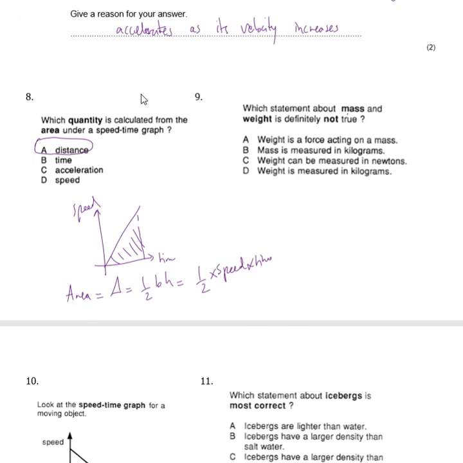Now, which one's not true? Weight is the force acting, that's correct. Weight is measured in kilograms, correct. Weight can be measured in Newton, correct. Weight is measured in kilograms, incorrect. Therefore, the answer is D.